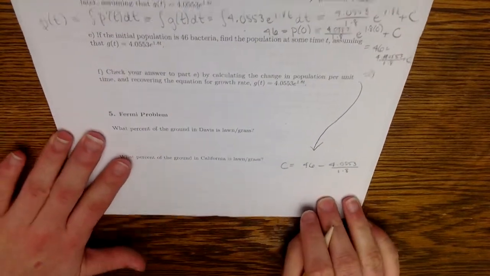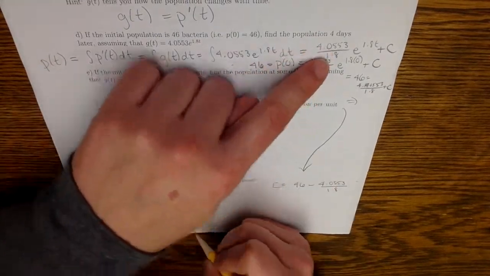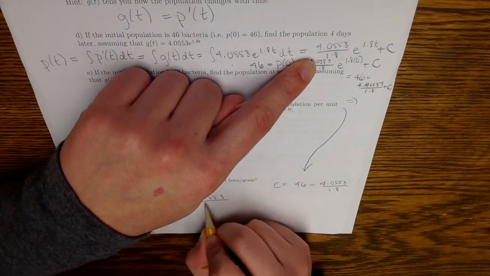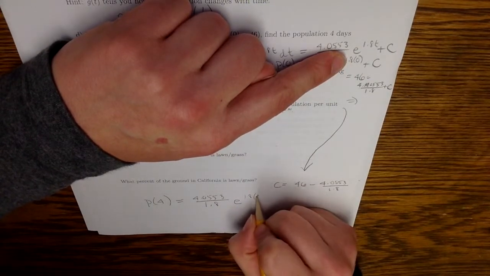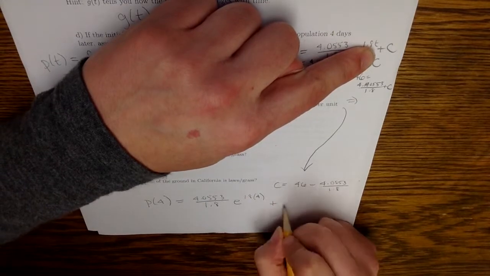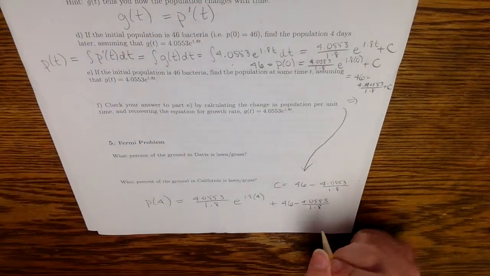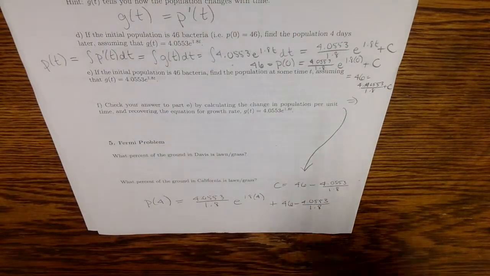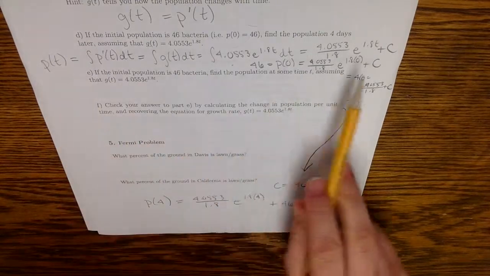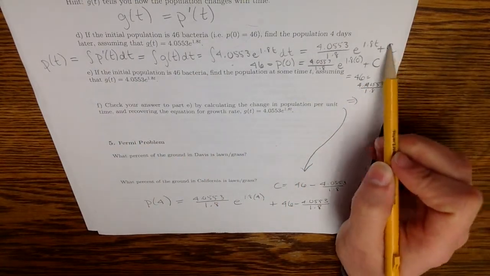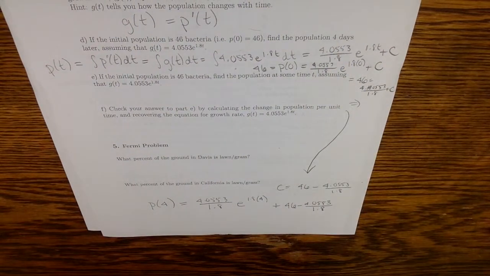Now if we want to find P of 4, P of 4 is 4.0553 over 1.8 e to the 1.8 times 4, plus c, which we know is 46 minus 4.0553 over 1.8. This is the population 4 days later. We have to use this fact to find our constant. Then we have completely determined the function P of t because we know c, and we can just plug in time equals 4 for t.